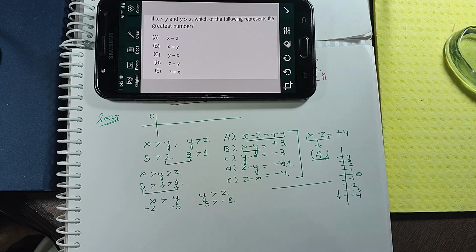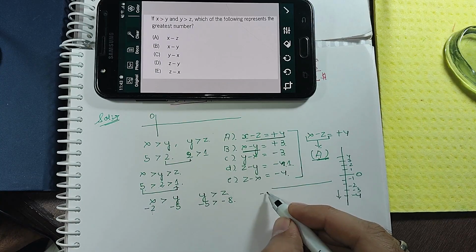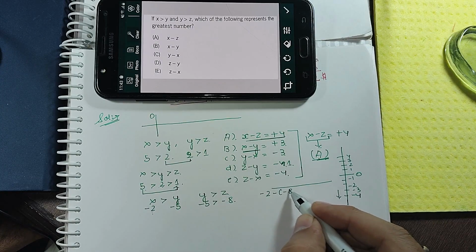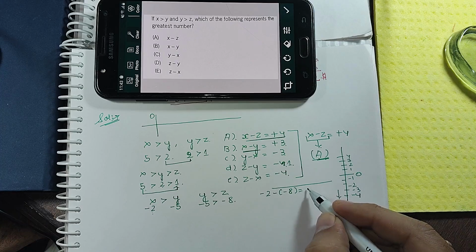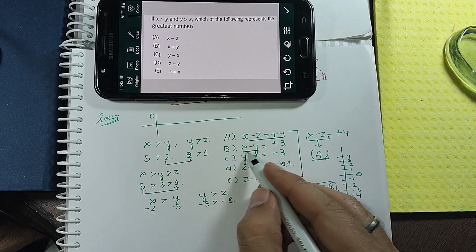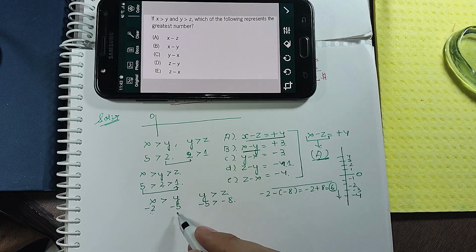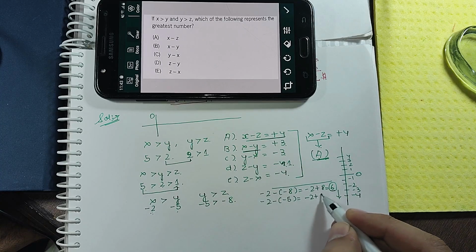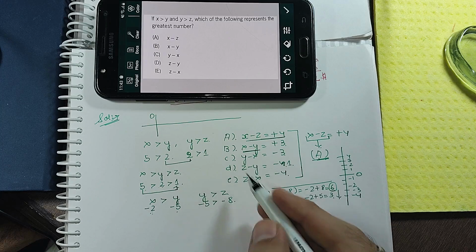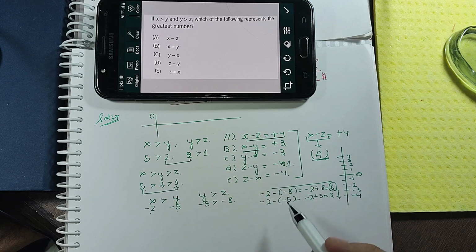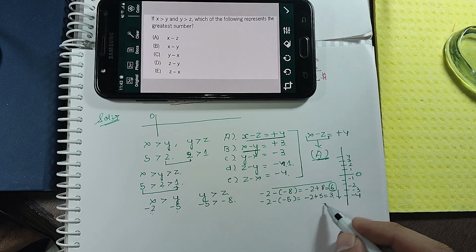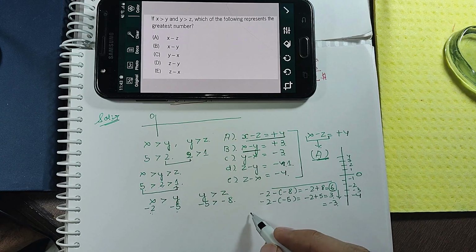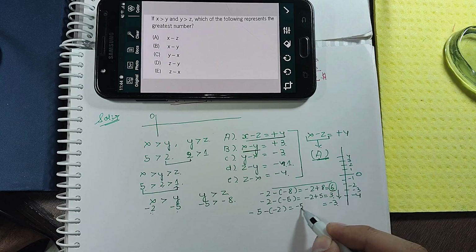So in this case again, x minus z will be minus 2 minus minus 8, so minus 2 plus 8, which is 6. Now x minus y is minus 2 minus minus 5, which is minus 2 plus 5 equal to 3. Next is y minus x, so x minus y is this, and y minus x will be minus 3. Or you can write this as minus 5 minus minus 2, equal to minus 5 plus 2.